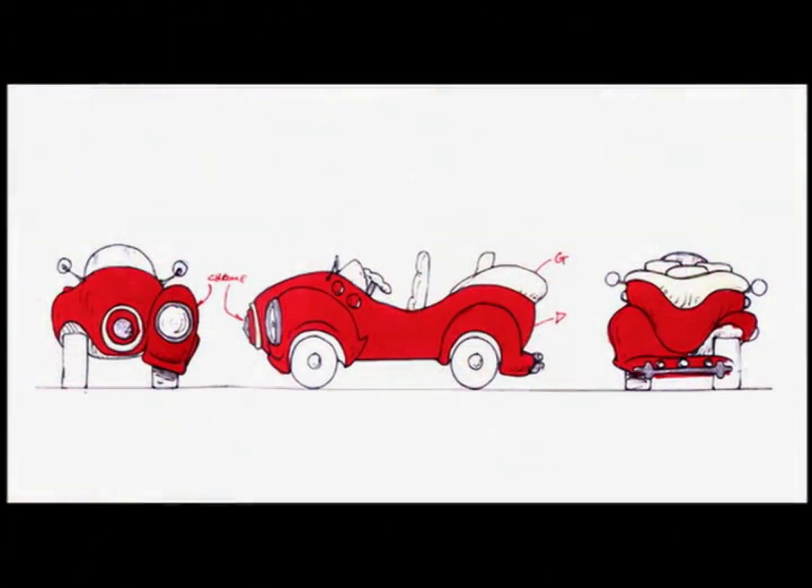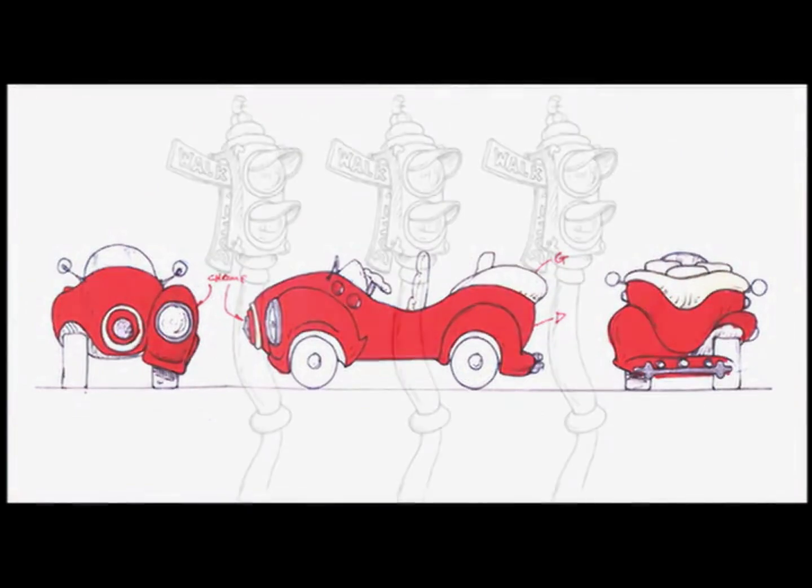What we began to do right away was look at the roots of Dr. Seuss's view of the world, or point of view of the worlds he created.